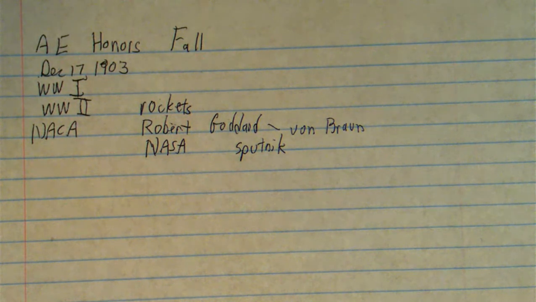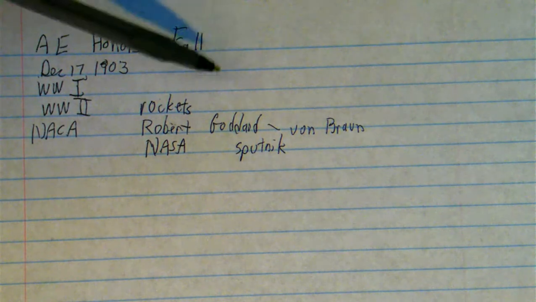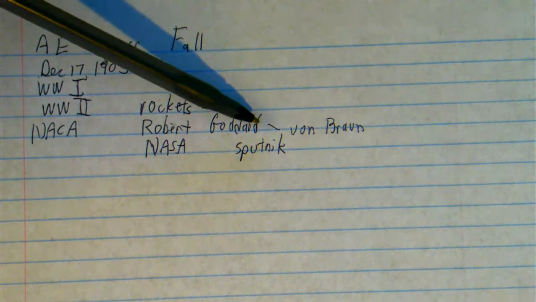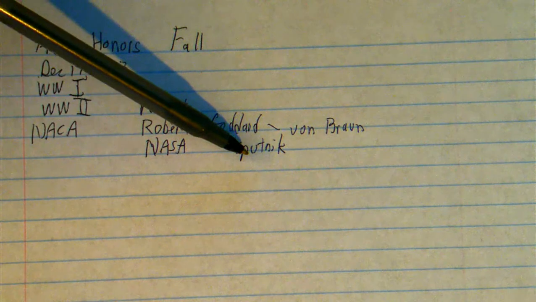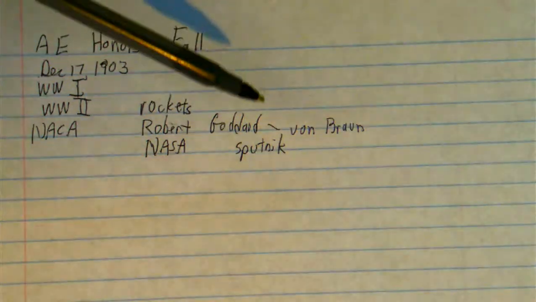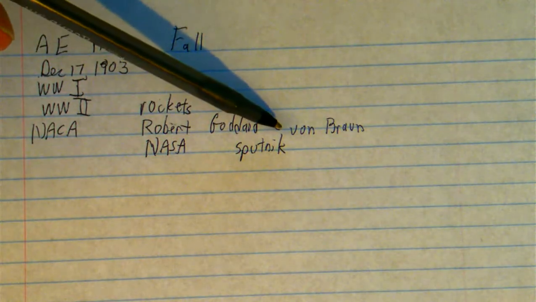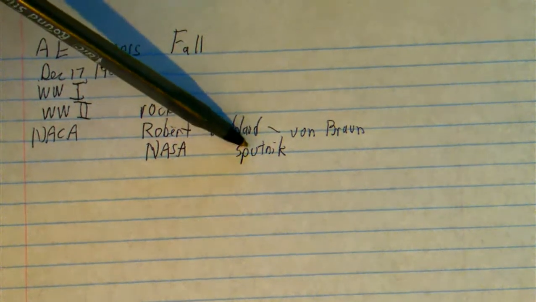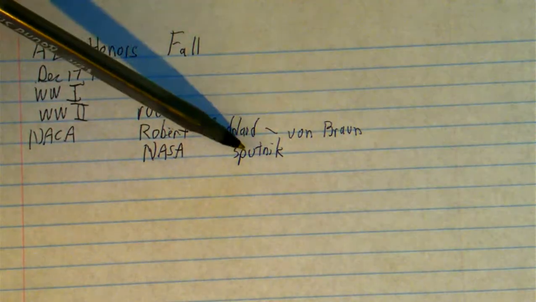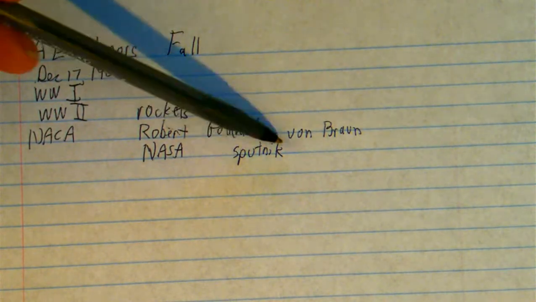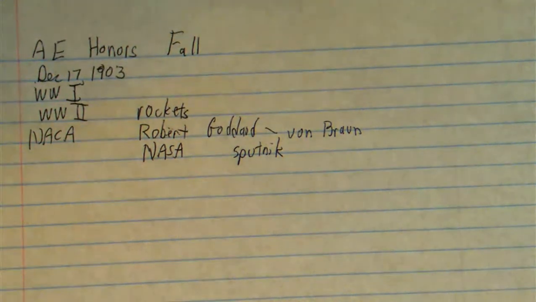So we had two Nazi rocket scientist teams competing against each other during the Cold War. The Soviets had Korolev, and he put together the first artificial satellite launch, Sputnik, on October 4th, 1957.